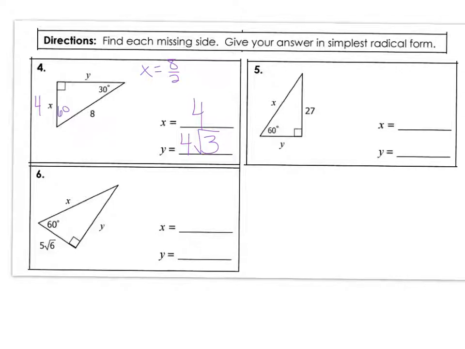You could do Pythagorean theorem there if you wanted. It just is a little quicker if you remember that the longer leg is the shorter leg times root 3. So longer leg equals the shorter leg times root 3. Okay? All right, now let's look at the next one.